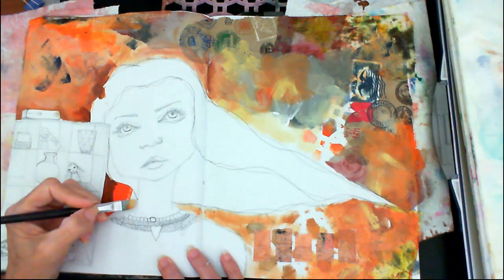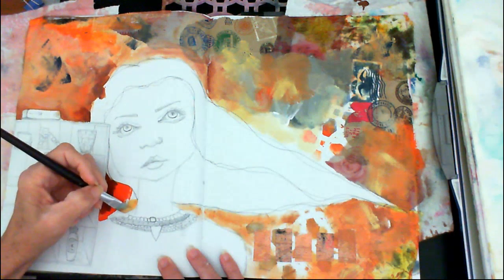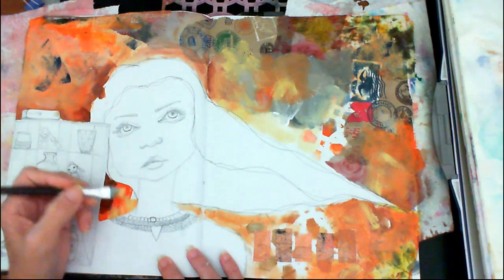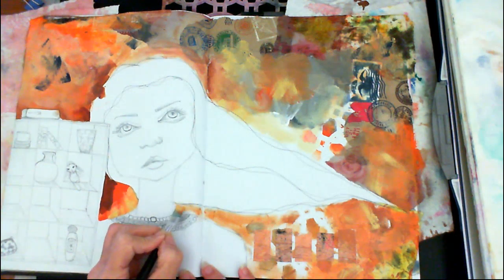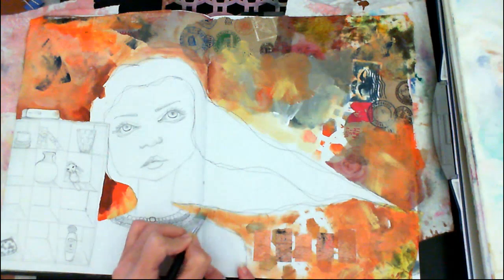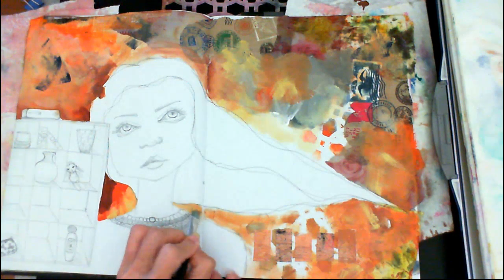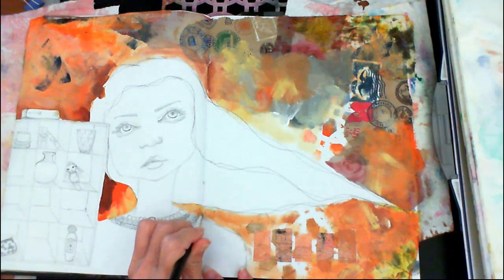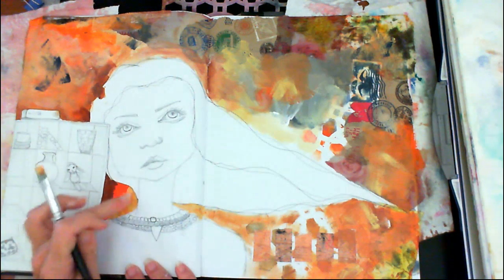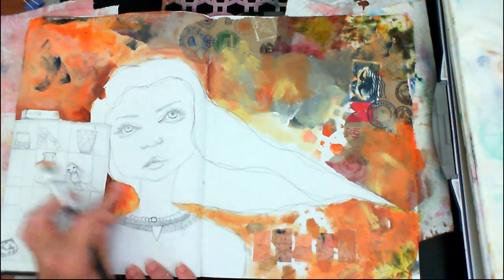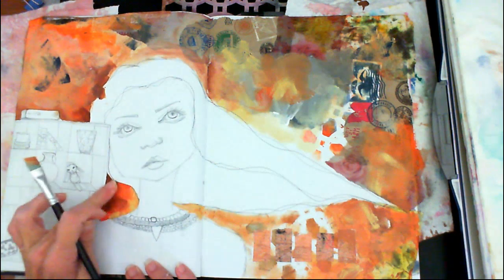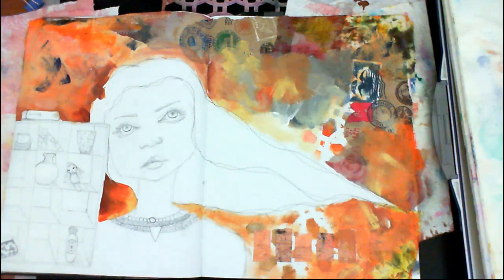So I should have an orangey yellow here. So now I've carried that through. In fact, I'm going to even do a little more up here. And so then this area here, you can do a variety of things. I'm just going to use my fingers to smear all of this together. So now it really feels like it was meant to be there to begin with.